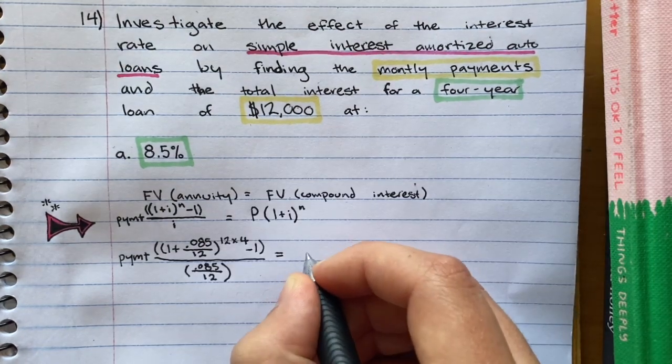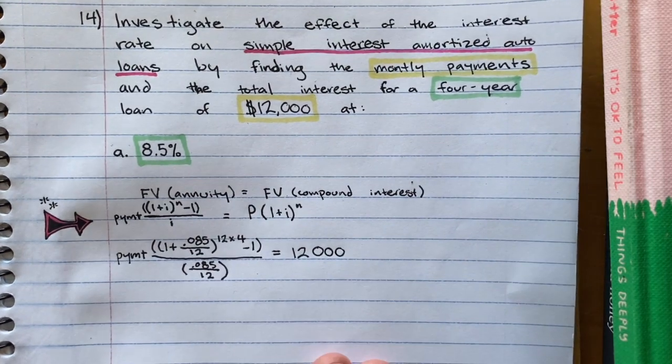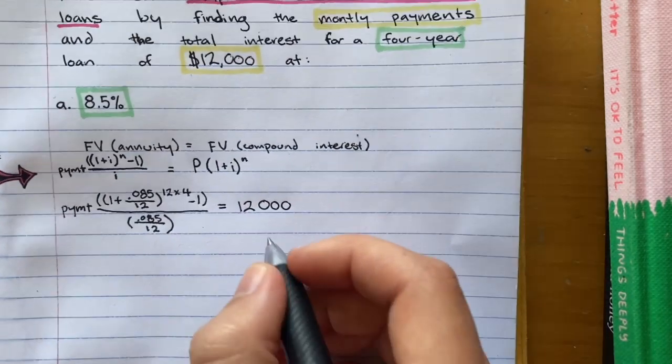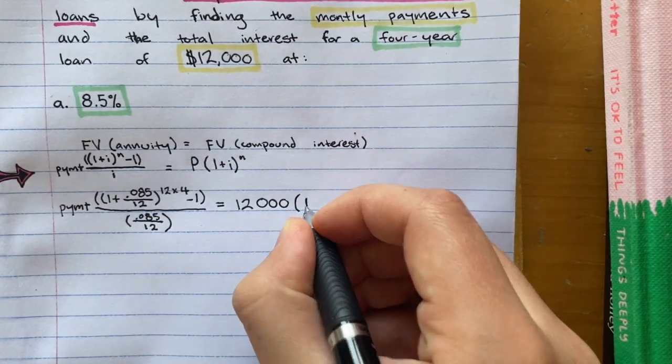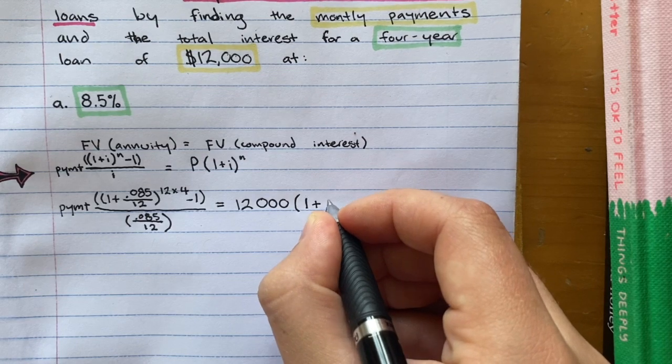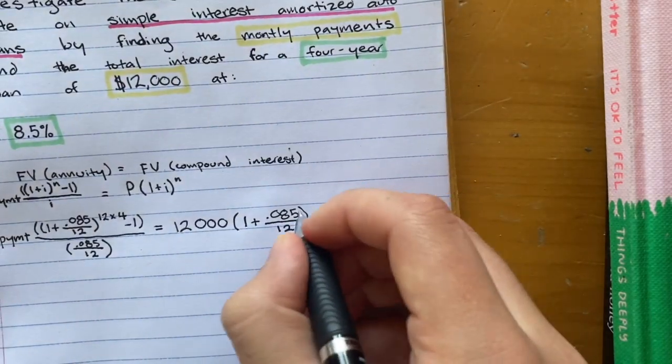That's the amount you're trying to borrow. Of course, you end up paying more because of interest, which is why we're doing this problem. 12,000 times 1 plus I again to the nth power again.